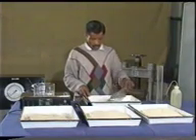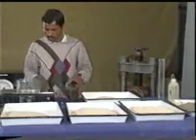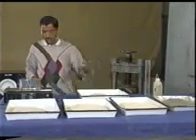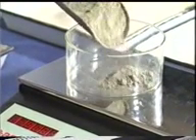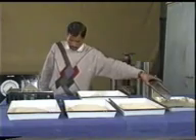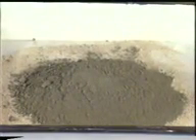The total weight of sand now becomes 600 grams, which is then thoroughly mixed in the dry state. Now measure 200 grams of cement.